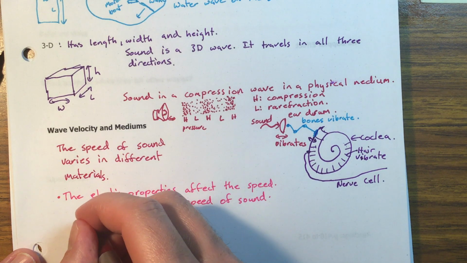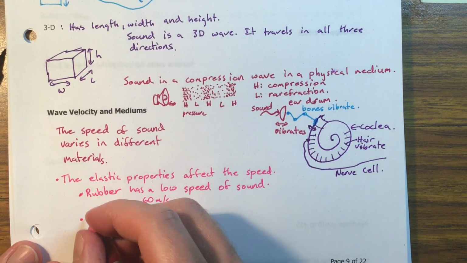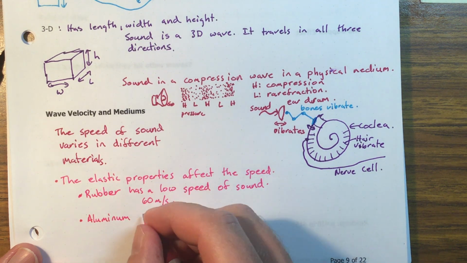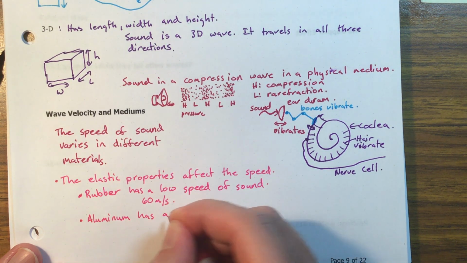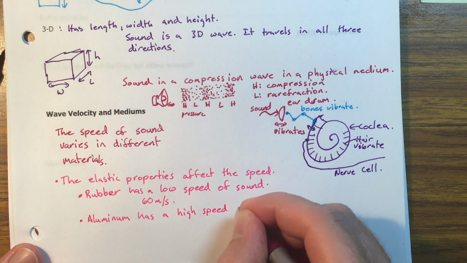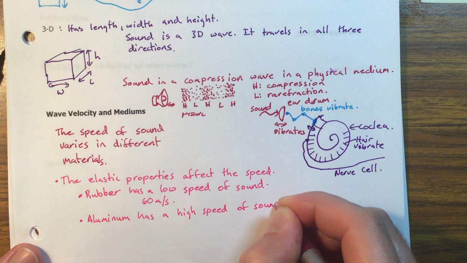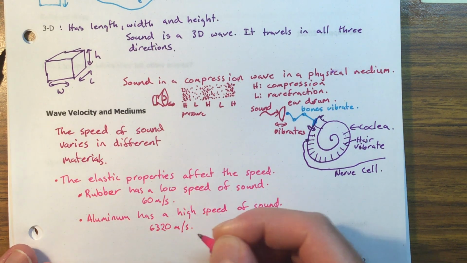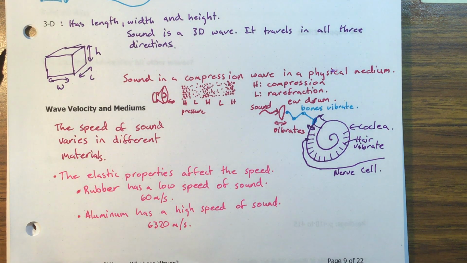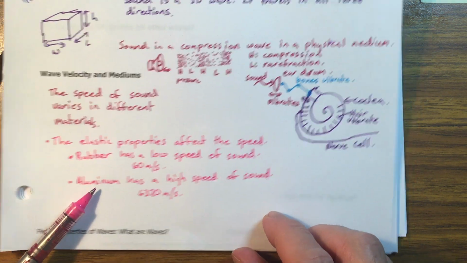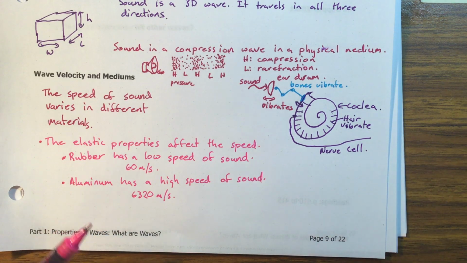Aluminum is very brittle. You can snap aluminum. Aluminum has a high speed of sound, upwards of around 6,320 meters per second. So the elastic properties affect it. A really elastic material like rubber has a very low speed of sound, whereas a very rigid material like aluminum has a much higher speed of sound.